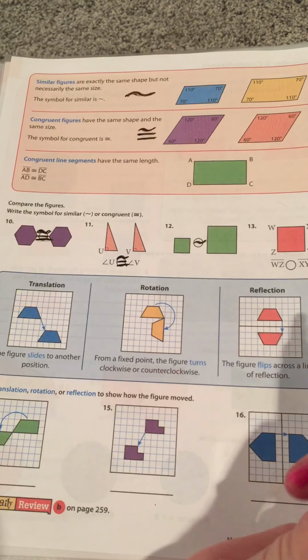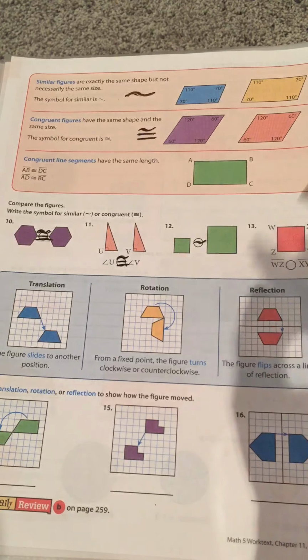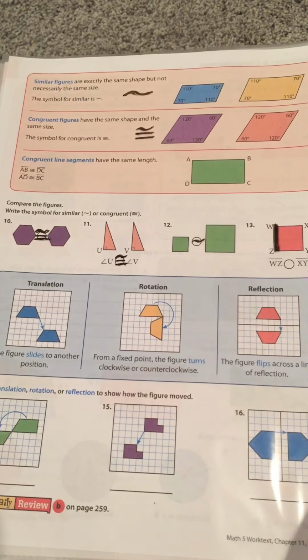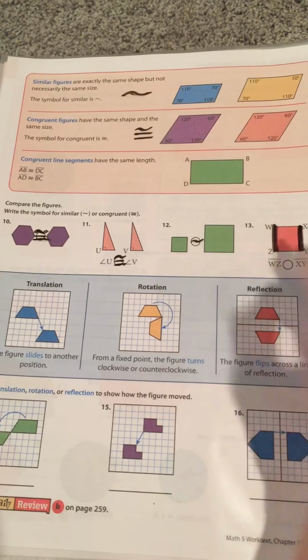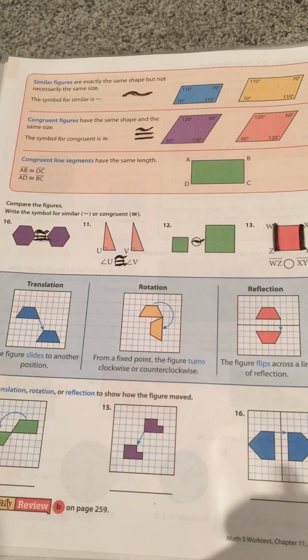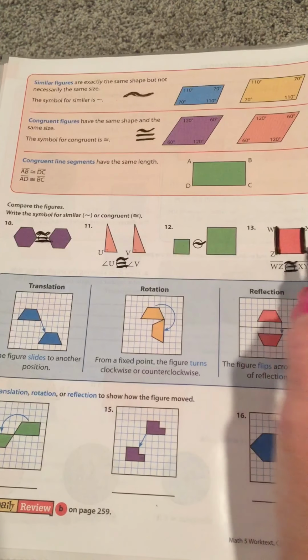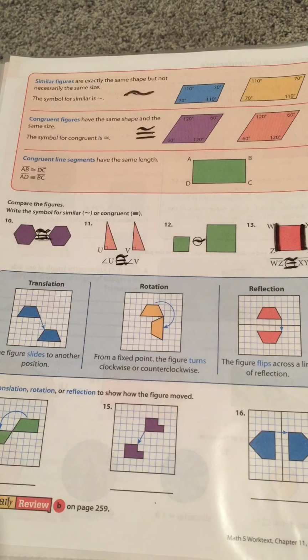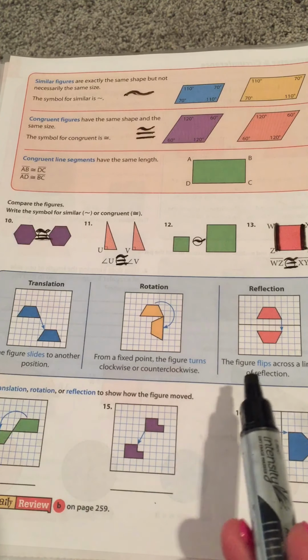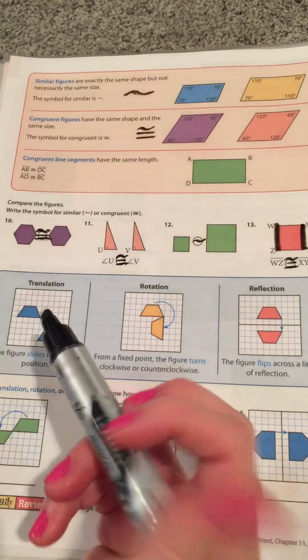Then on number 13, you are comparing line segment WZ right here to line segment XY. Are those the same size? Are they the same length? Yes, they are. So you're going to draw your equal sign with the squiggly line above it because those two line segments are congruent.